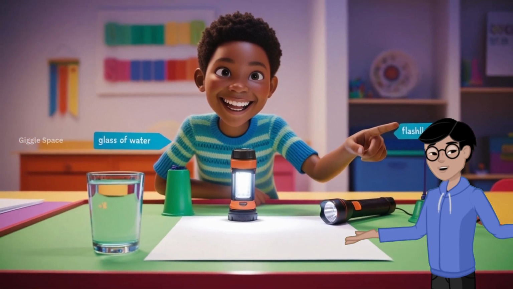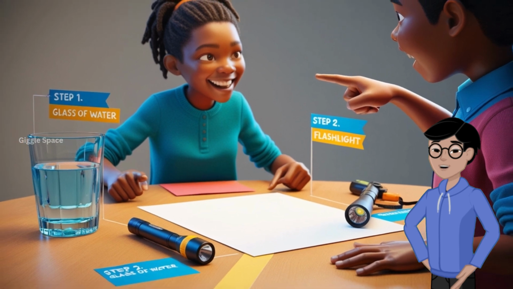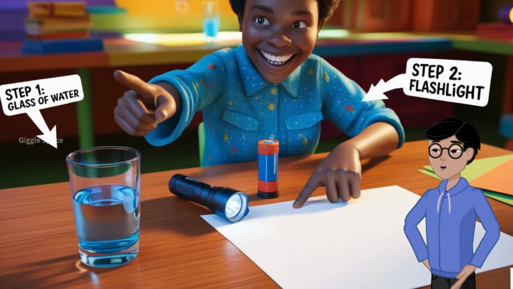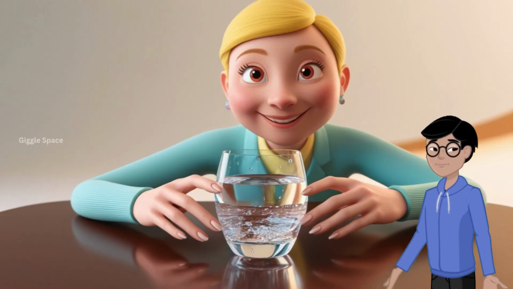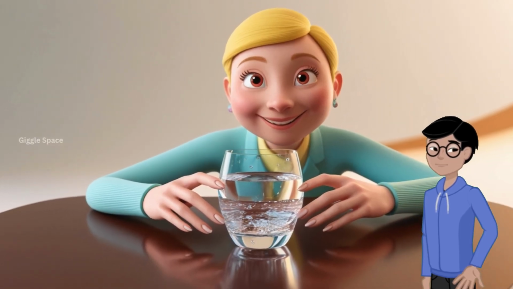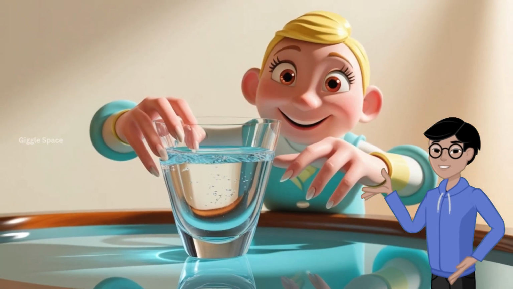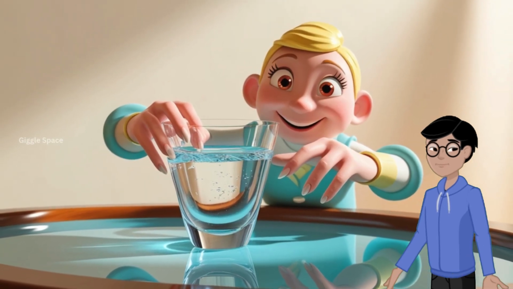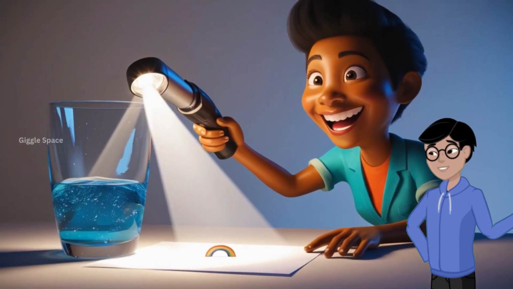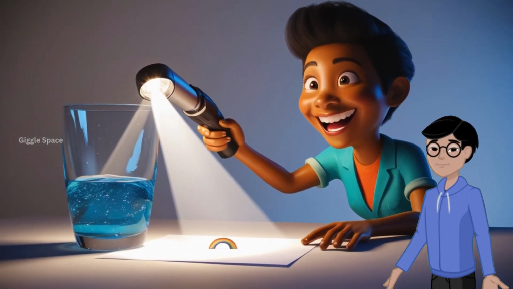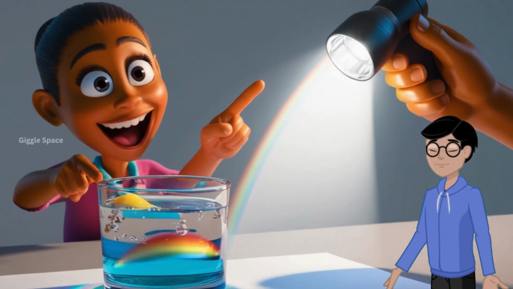Hands-on experiment. Now it's time to make our own rainbow. Here's what we need: a glass of water, a flashlight, a white piece of paper. Step-by-step instructions for the experiment. First, put the glass of water on a table. Make sure it's filled almost to the top with water. Next, take your flashlight. Shine the light through the side of the glass. Aim the light at the white paper on the other side.